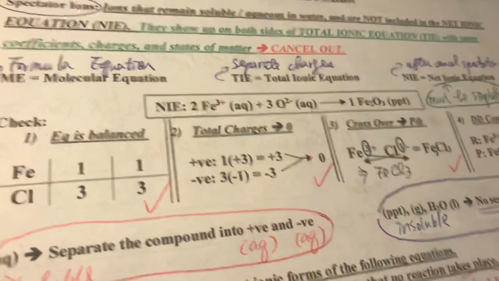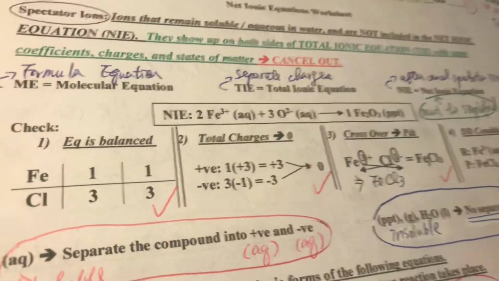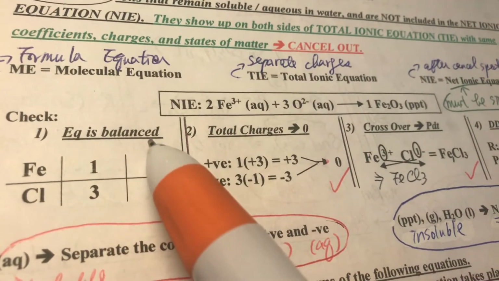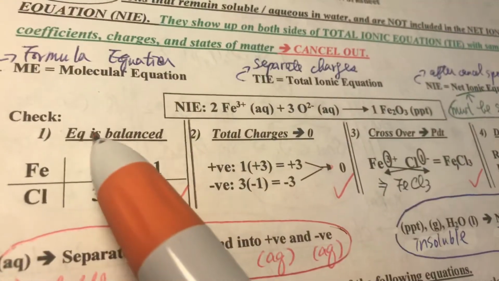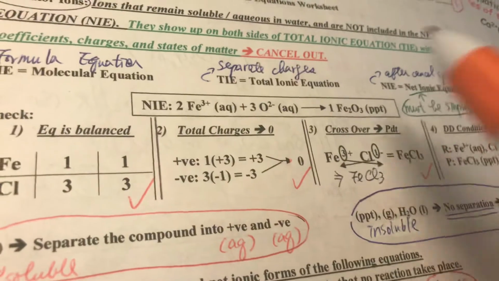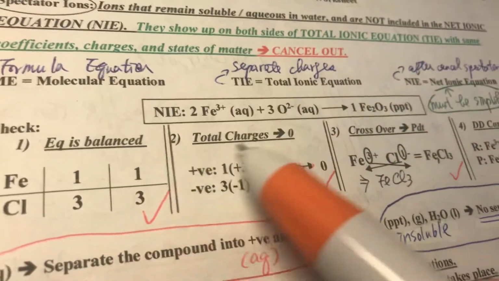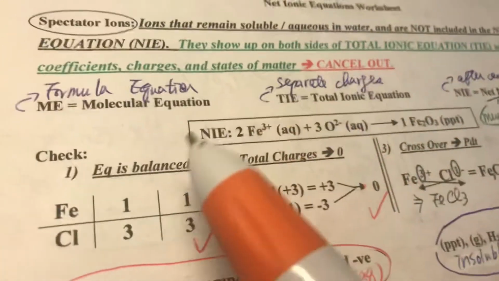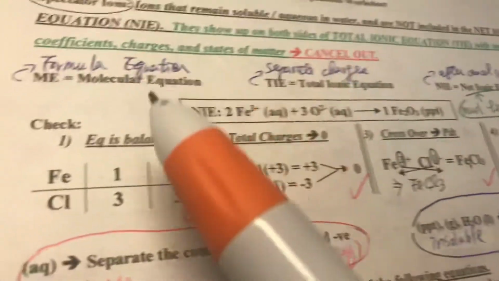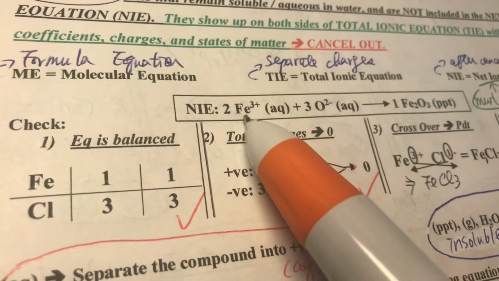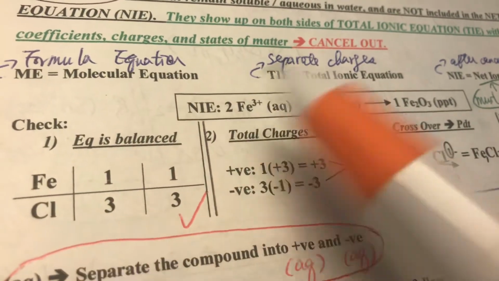So at the end, you have 4 steps you need to check. The first step is you need to make sure that the equation is balanced. Now, these 4 titles, I will provide to you on the test, so you don't need to remember what to include. After you get the net ionic, the first thing you need to check is: is my equation balanced? So you need to write down your atoms, Fe and O.